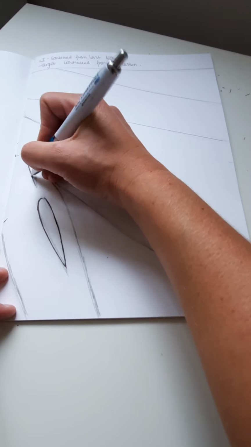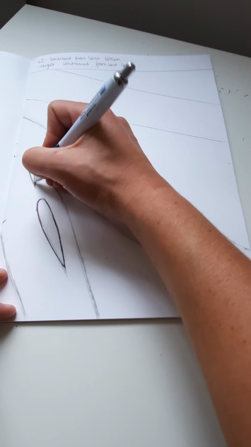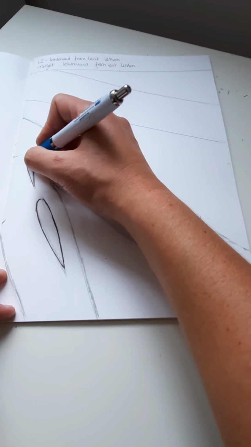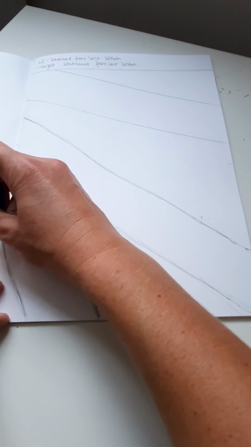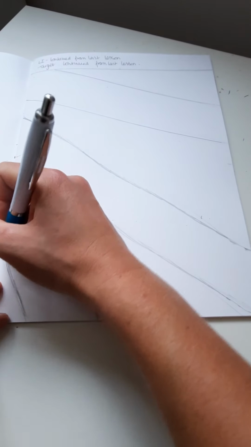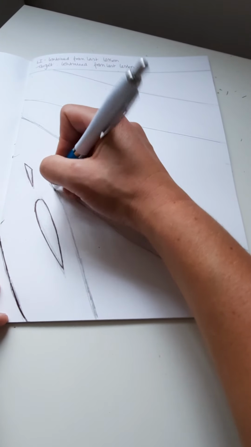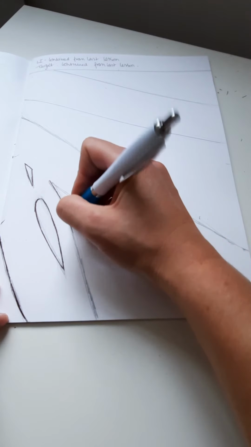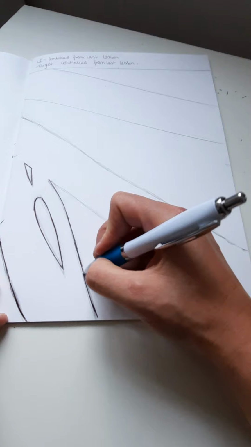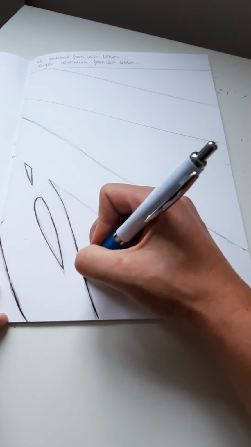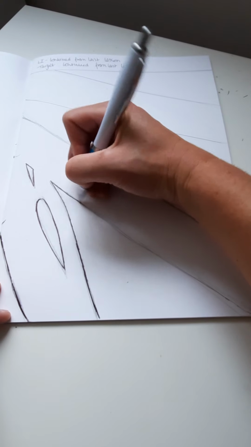If you are going to use a Sharpie, can you let me know so that I can get you something to put behind your page, so it doesn't go on to the next page. Roy Lichtenstein does use thick and thin lines, so I am going to use some thick and thin lines in a minute.